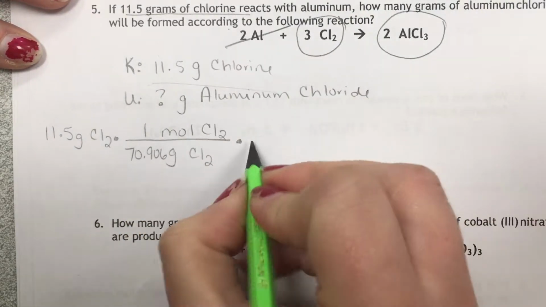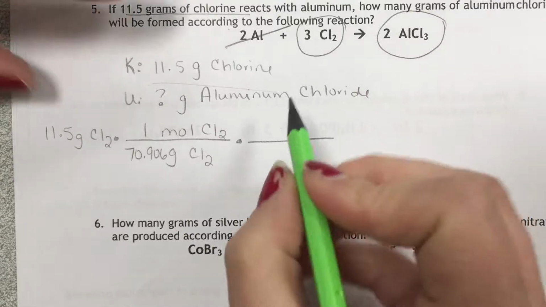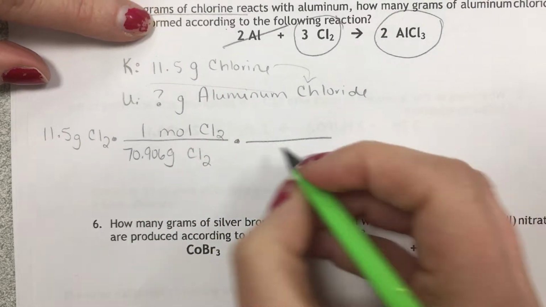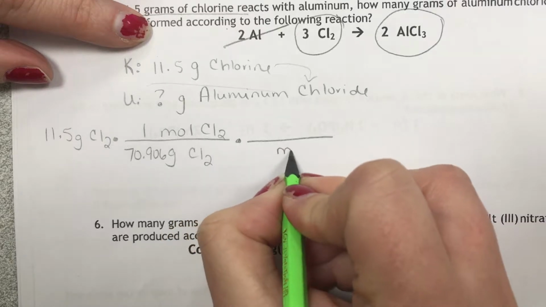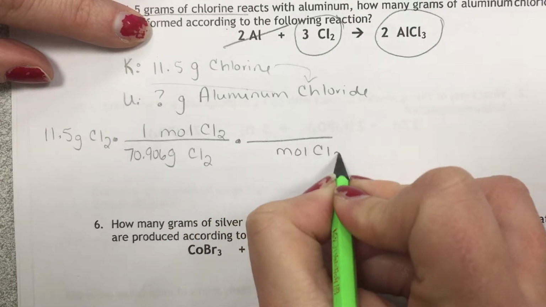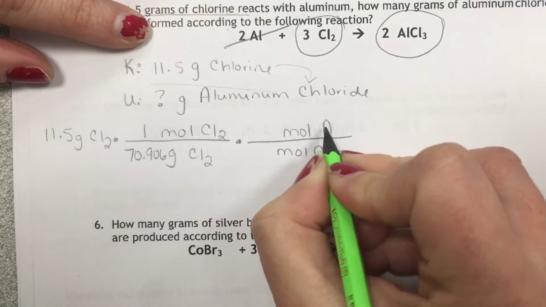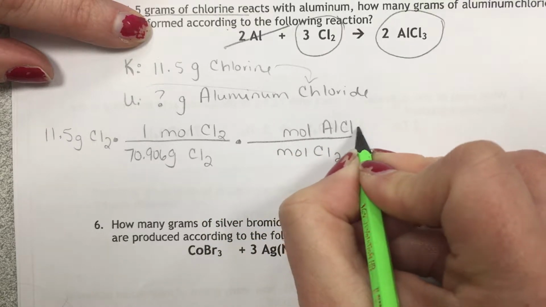So we've converted it to moles. Now we need to jump from chlorine to aluminum chloride. So we need to jump from moles of chlorine gas to moles of aluminum chloride.